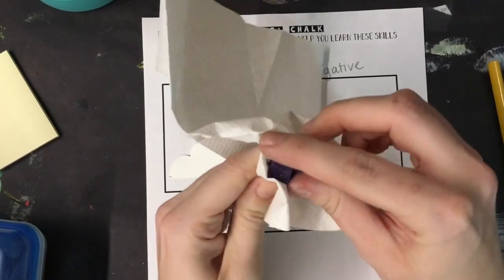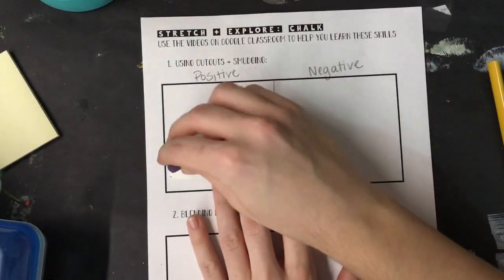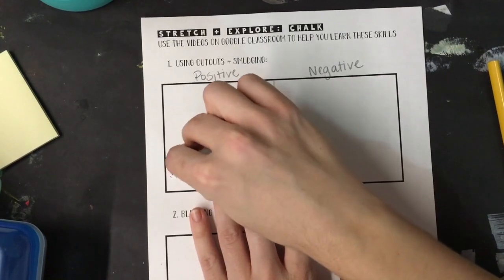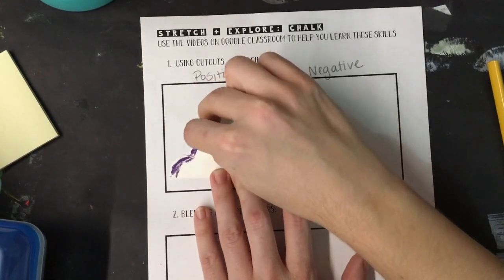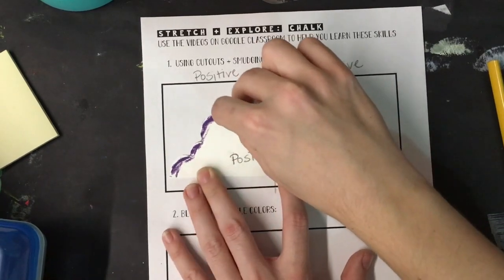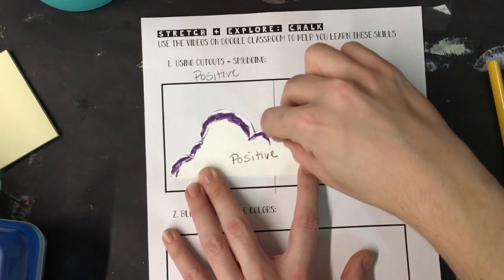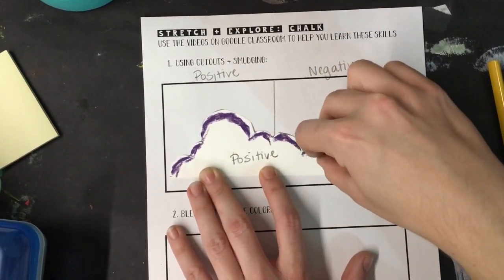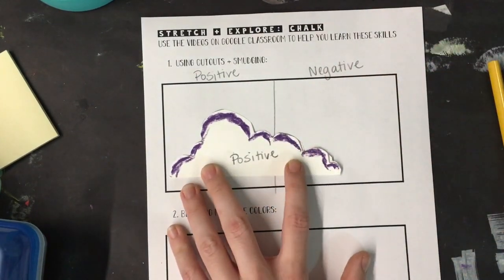Chalk bumps into one another naturally. It gets dirty. Use your paper towel to wipe it off quick. And then right on the edges of my cloud, I'm going to add a little bit of chalk. Now I am on the piece I cut out. I am not on my actual paper right now.